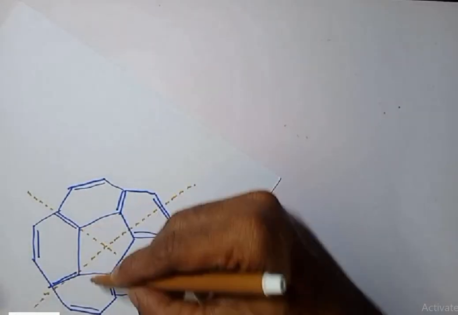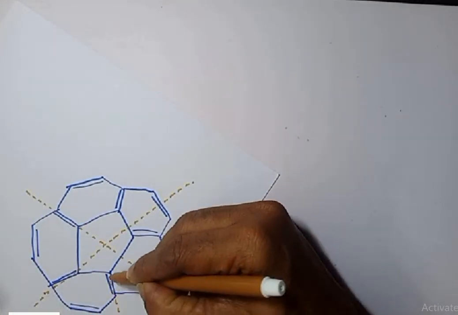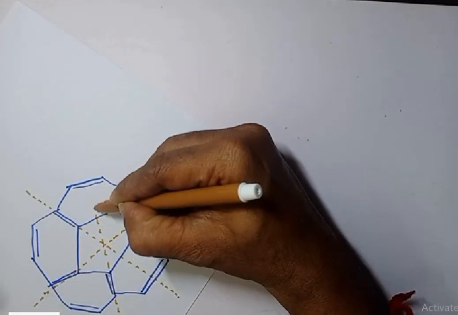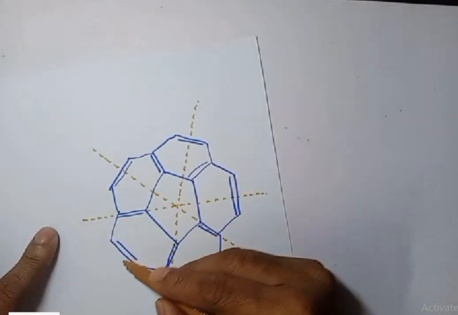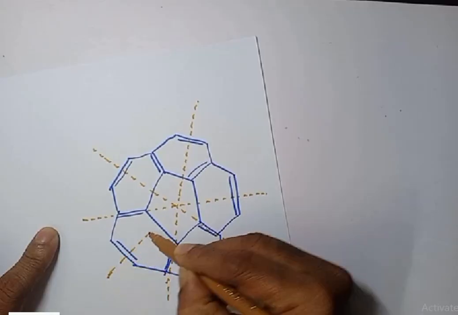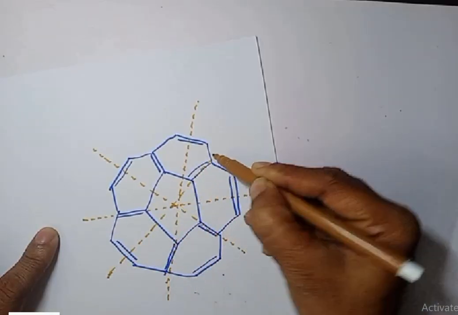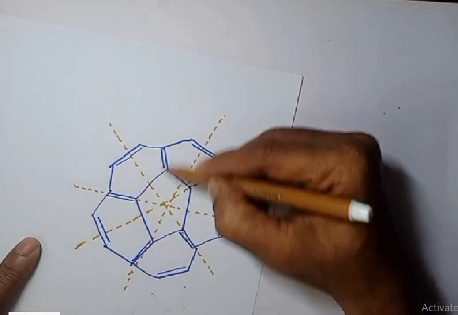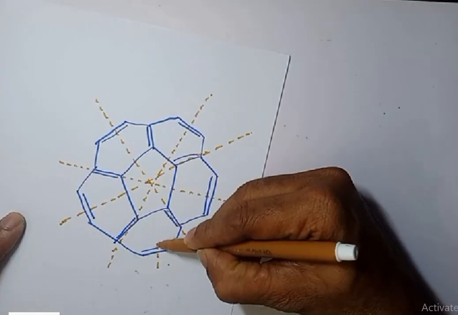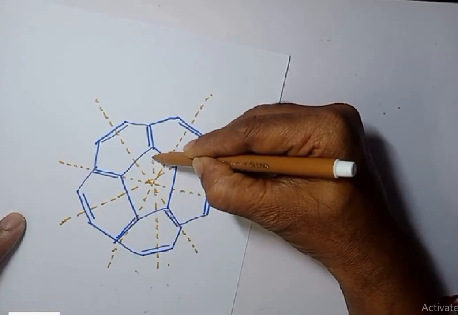Then along this carbon-carbon double bond, we should keep a plane. Then we have one more along this carbon-carbon double bond. We can place one more plane.